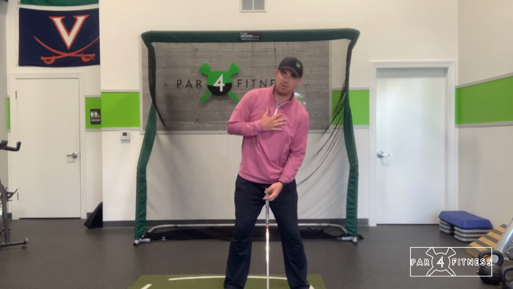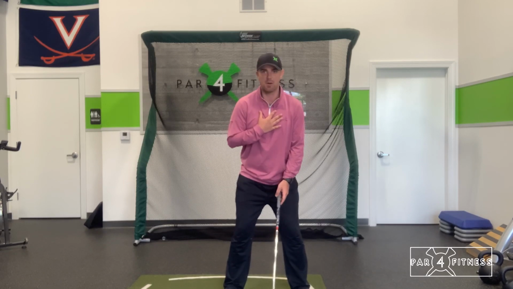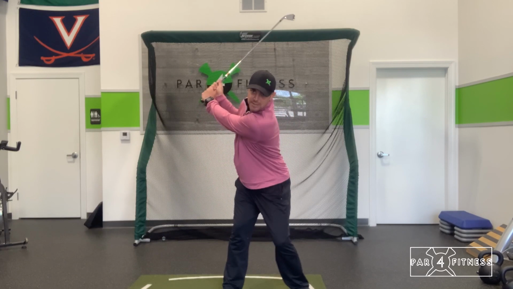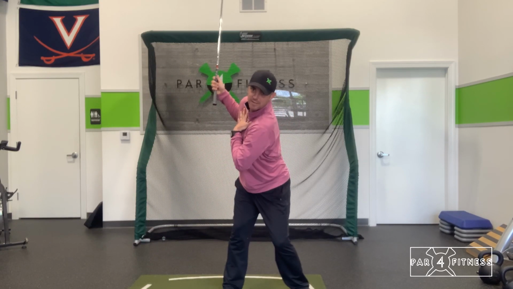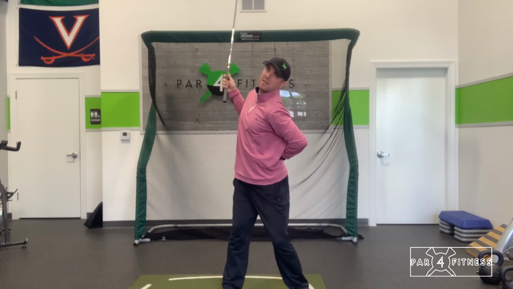We've all got to have a certain amount of side bend, lateral flexion, and then we also have a certain amount of flexion and extension that go on throughout the swing. So for us, reverse spine is basically a loss of side bend and an overextension of the spine.